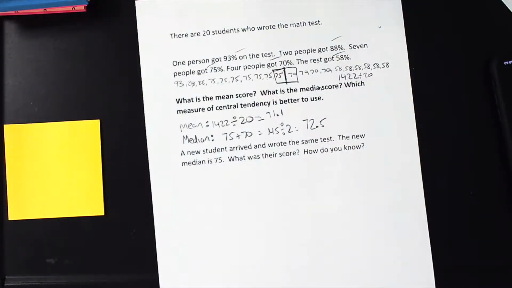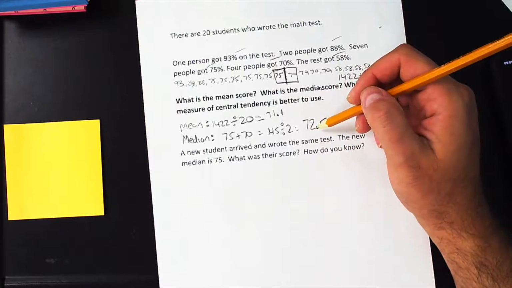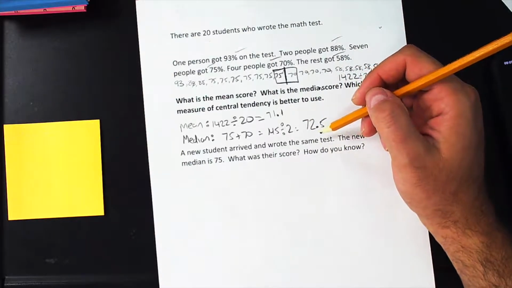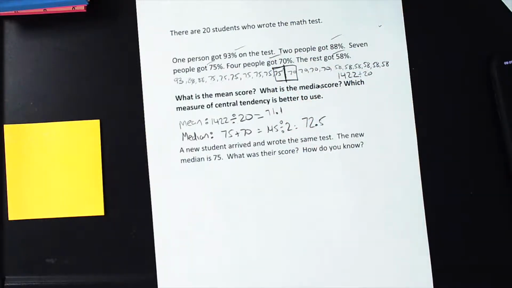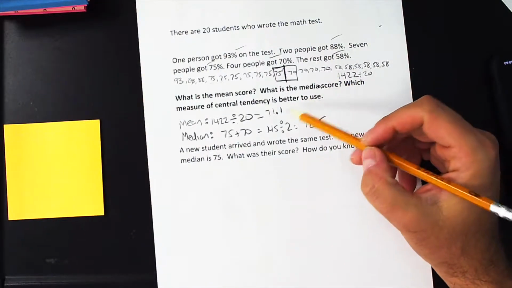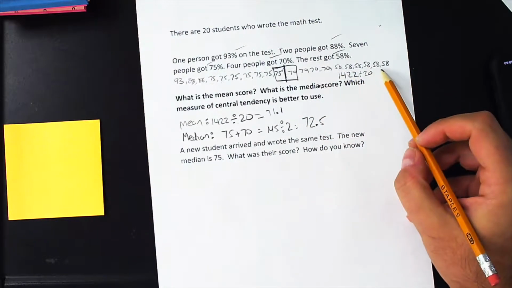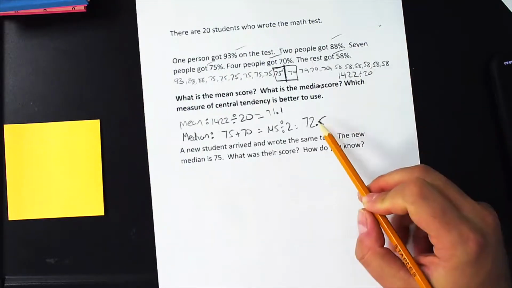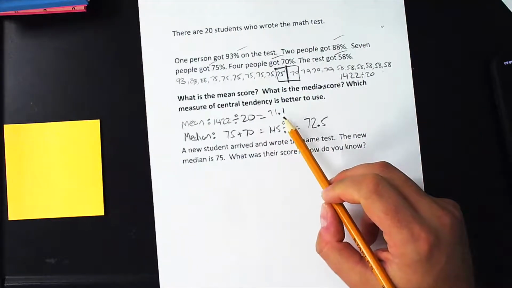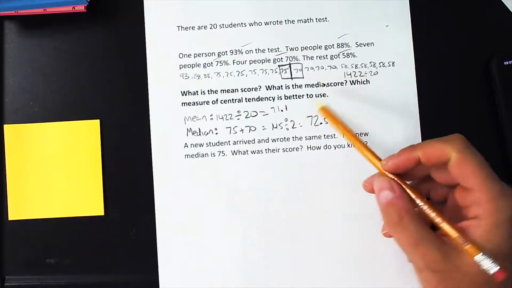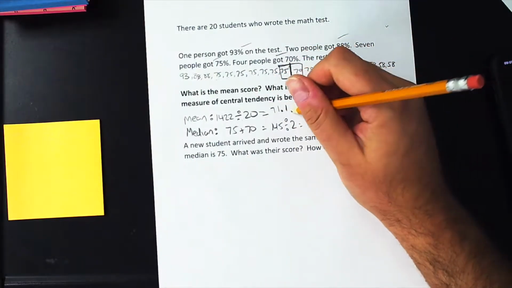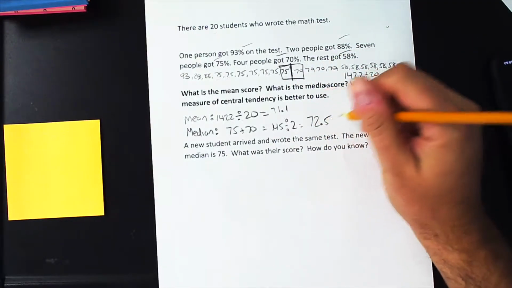Which measure of central tendency is better to use? In this situation, because the mean and the median are really close to each other, they're both correct. If there was a big gap, then you would have to pick one. But in this case, I would like to use the mean because there are a bunch of scores in the 50s. So I don't want to show a higher score. That's why I like the mean a little bit better, but you can argue the median being better as well.